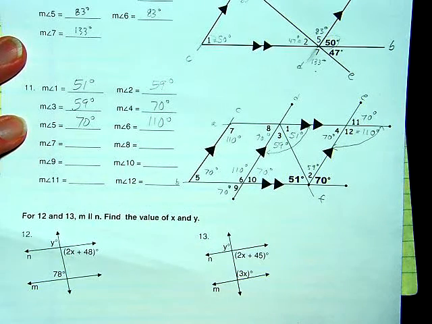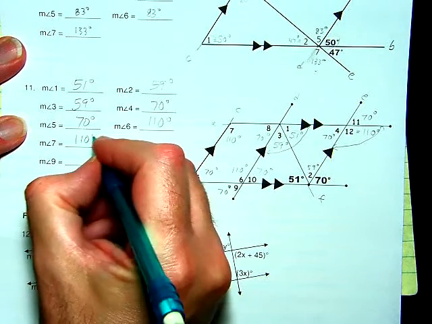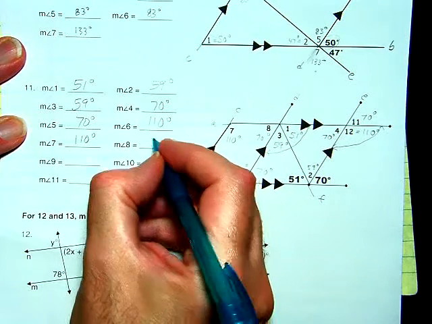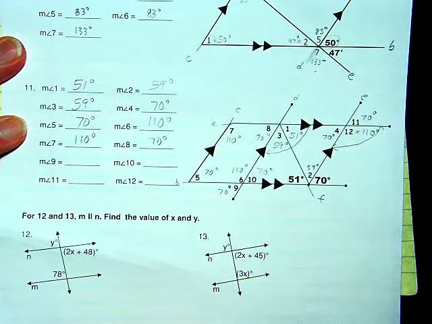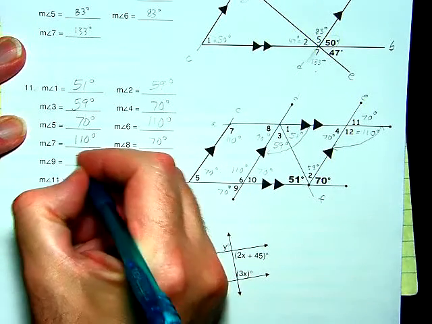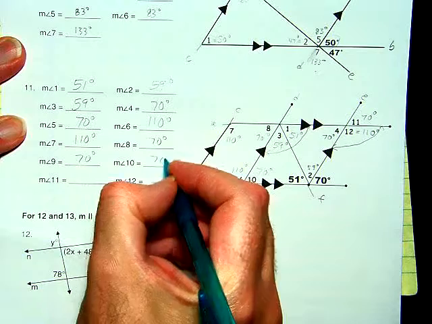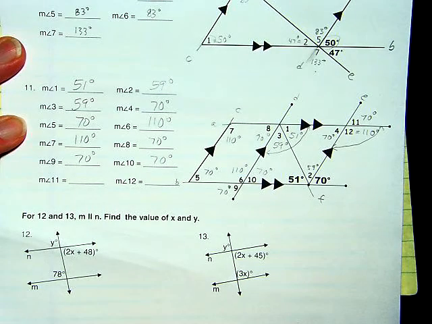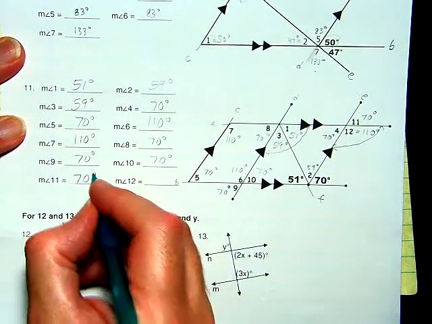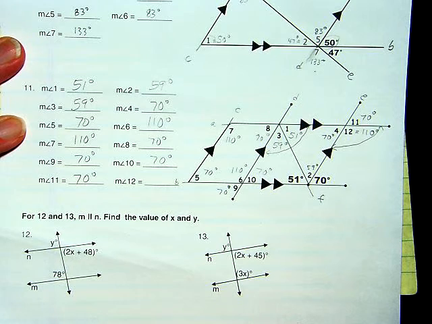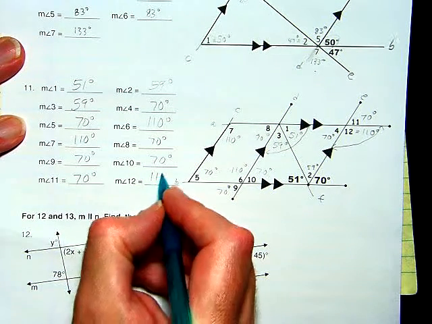Measure of angle 7 is 110 degrees. Measure of angle 8 is 70 degrees. Measure of angle 9 is 70 degrees. Measure of angle 10 is 70 degrees. Measure of angle 11 is 70 degrees. And the measure of angle 12 is 110 degrees.